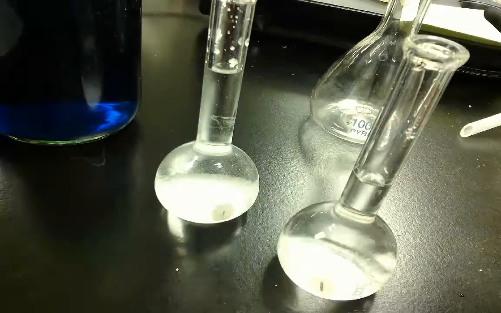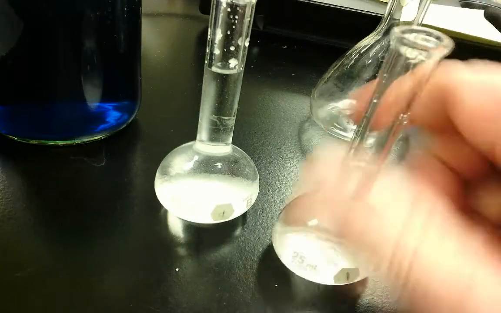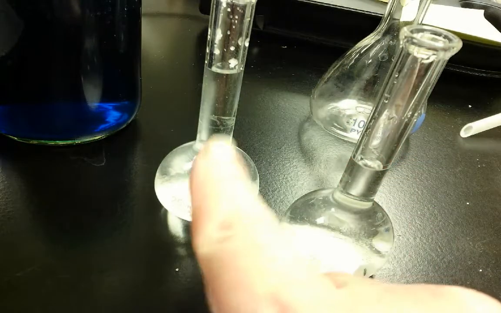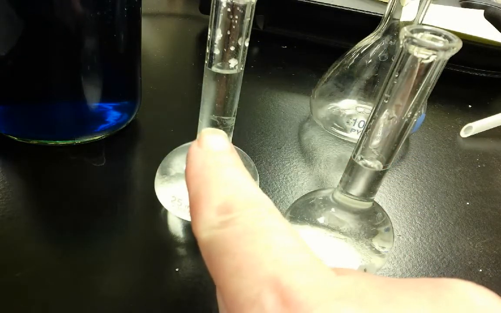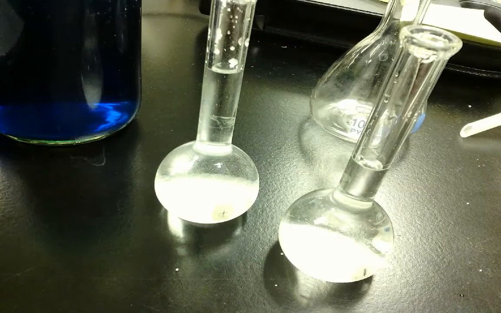So here I added it before. It's not all dissolved, but we pretend it is. And here I added it after. If I add my solute after I've measured my solvent, I won't get the exact measurement of solution, and my molarity will be incorrect.